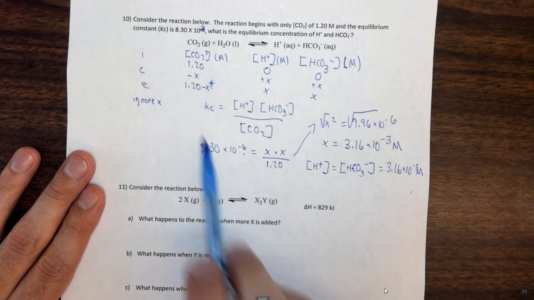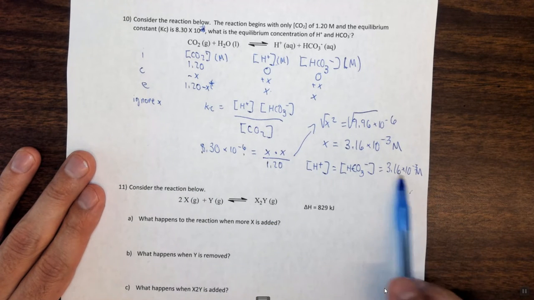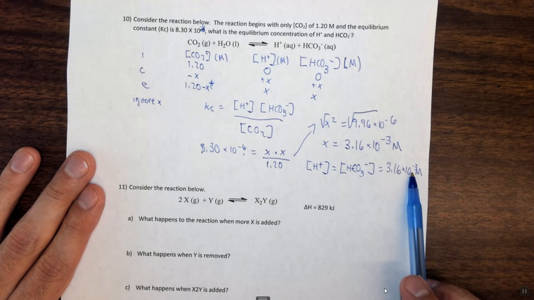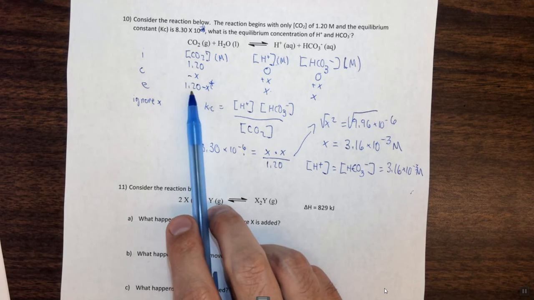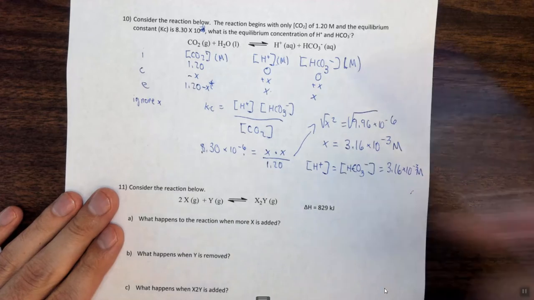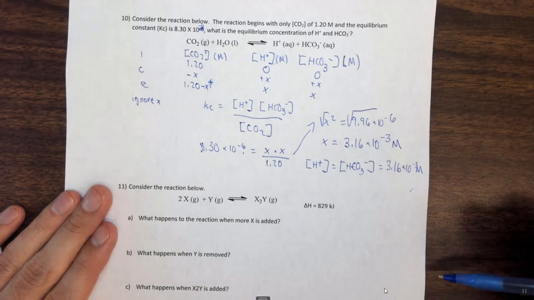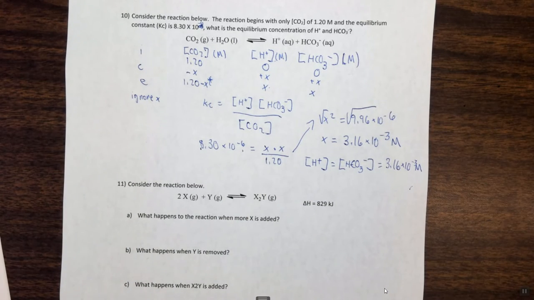If we also notice, this is 1.2, this is 3.16 times 10 to the minus 3, this is like 0.3%, a little bit, not exactly that, a little bit less than that, of this one. So it's not even close to 5%. So we're good, and ignoring X was the right thing to do. Again, on the exams in this course, you won't have to use the quadratic equation. Said another way, you can ignore X in this term.